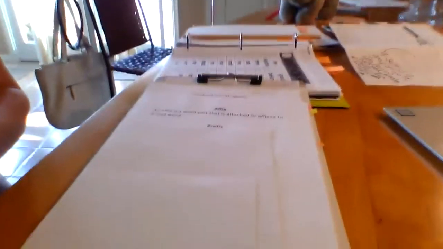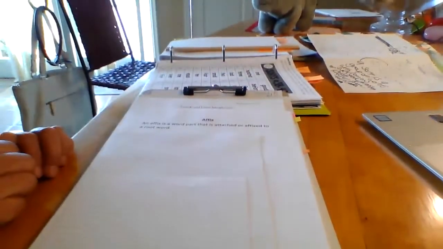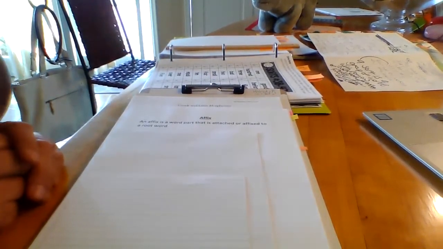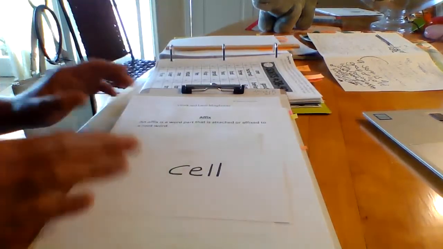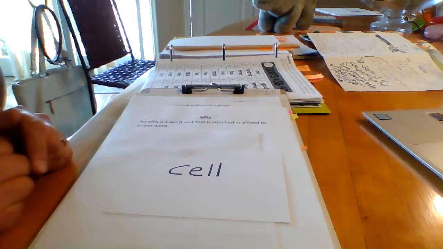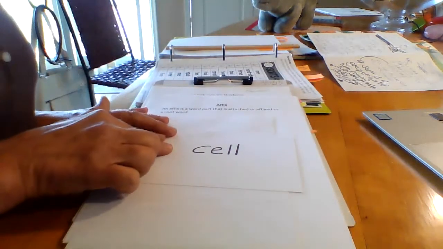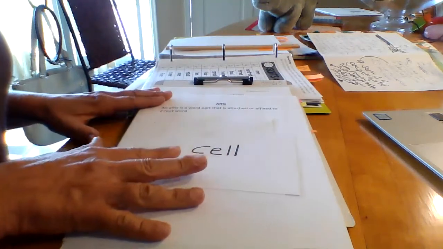What is an affix? This is a review for most of you, I know, but let's go over it, okay? An affix is a word part that is attached or affixed to a root word. One of my favorite root words: sell. If we add an affix to sell, a base or root word, we can change the meaning of the word sell. How? We can add to the beginning or the end.